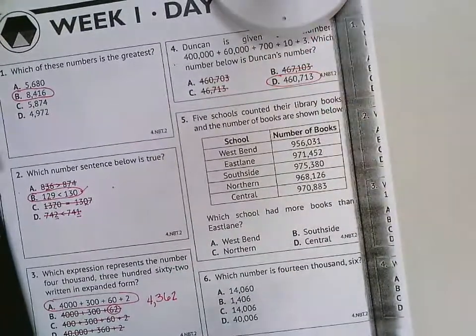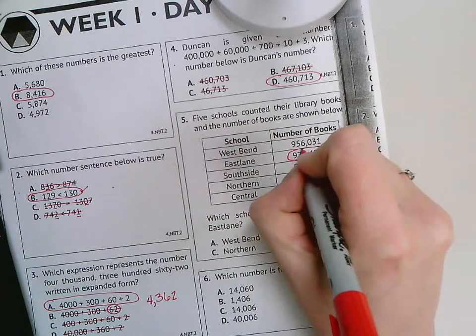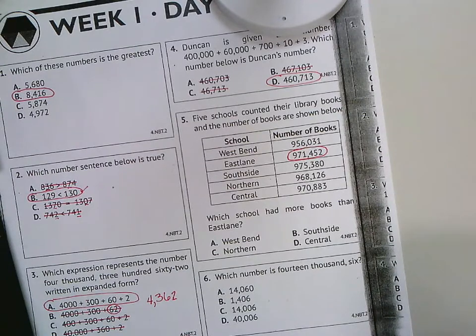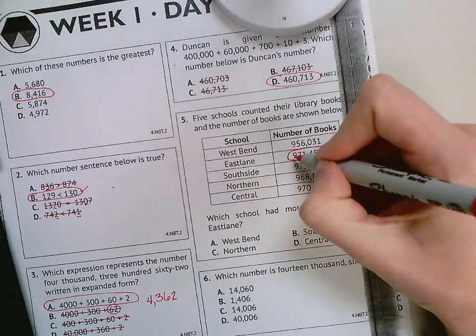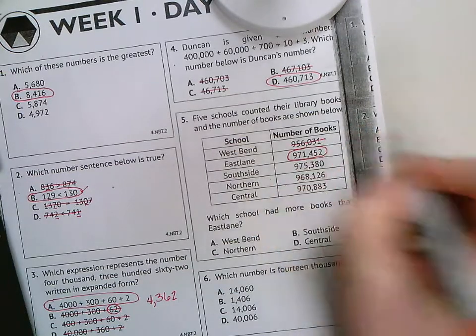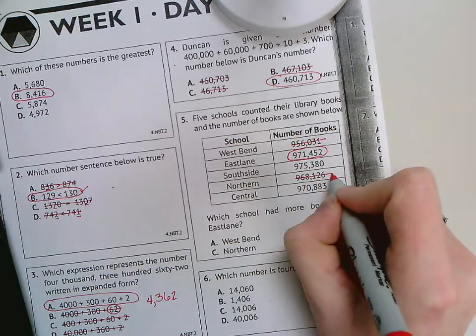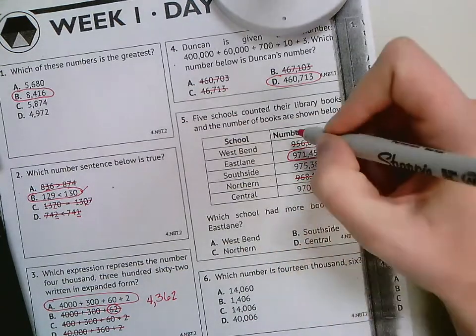Number 5. 5 schools counted their library books and the number of books are shown below. Which school had more books than East Lane? Well, here's East Lane at 971,000. Well, they all have the 9 there. That one's a 5, so that's not greater than. That's a 7, that's a 6, that's not greater than, and that's a 7, okay?